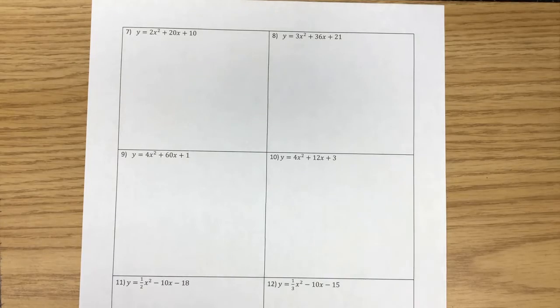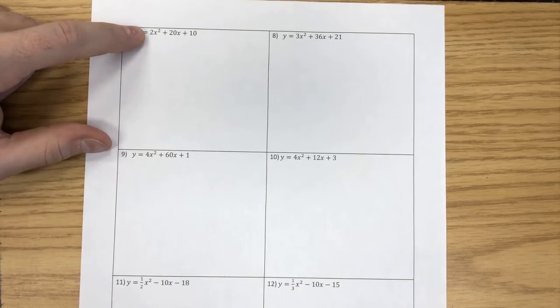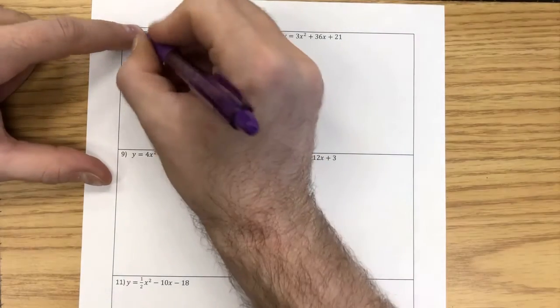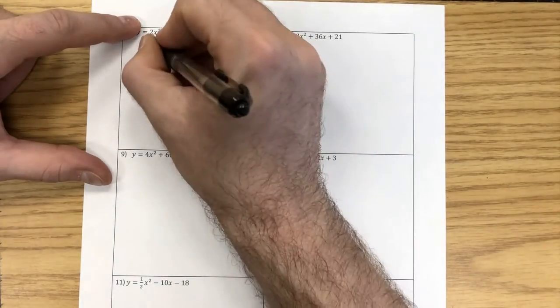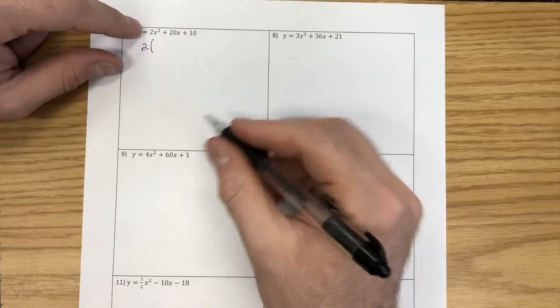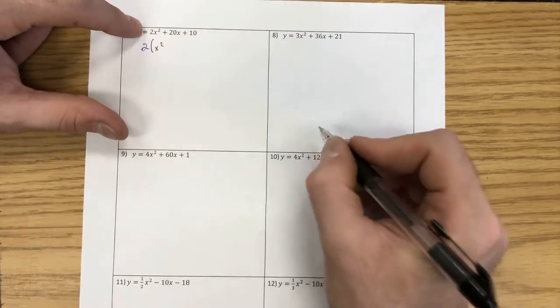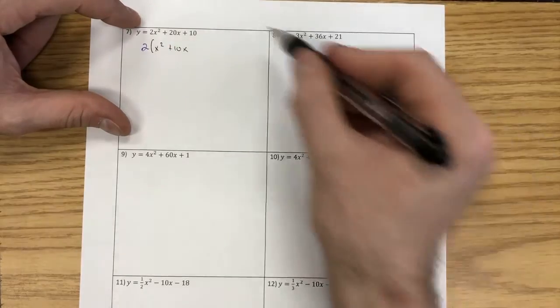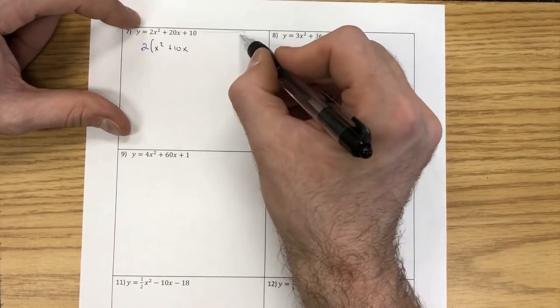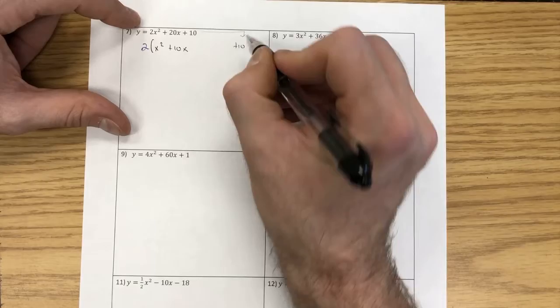What we're seeing is that if I have a number out front, my first job is to just go ahead and pull it out. And then I'm going to say, okay, I'm going to divide that out, so I get an x squared. Divide that out, so I get a plus 10x. But remember, I just moved this 10 way over here. I don't actually do anything to it.